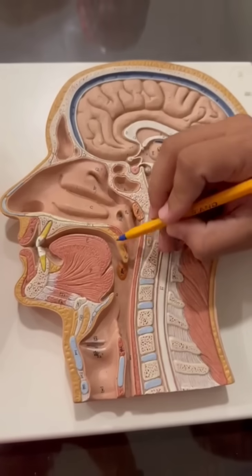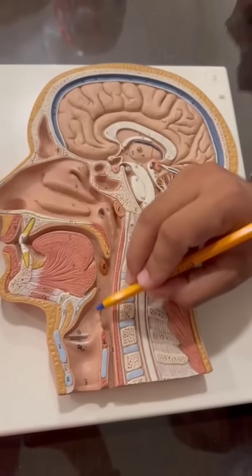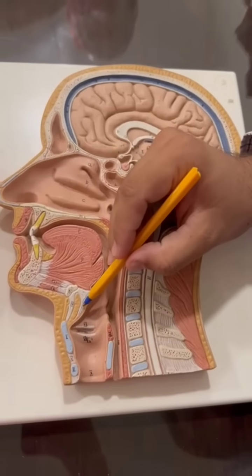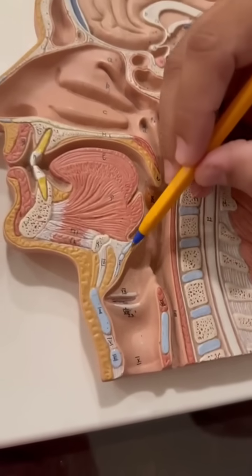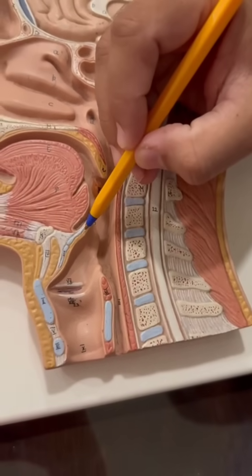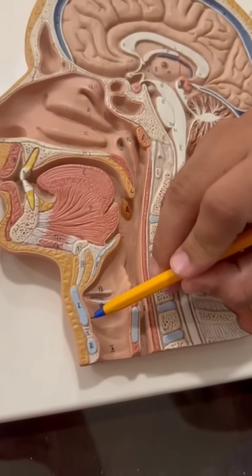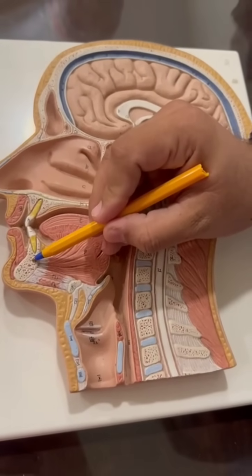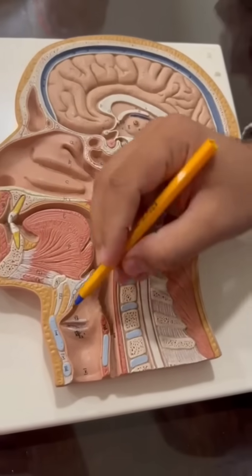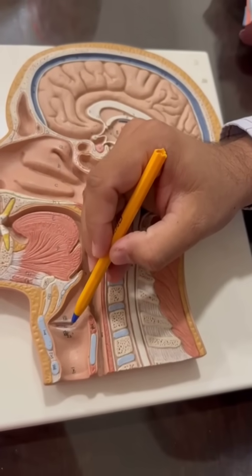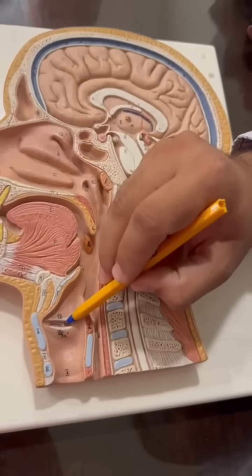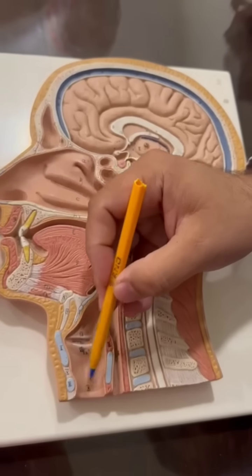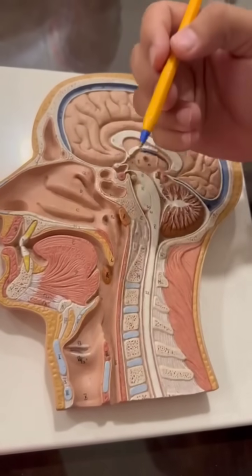This portion is known as the oropharynx, and this is the laryngopharynx. This is the laryngeal inlet. This blue leaf-like structure is the epiglottis. This is the thyroid cartilage, the cricoid cartilage, the hyoid bone, and the mandible. And this is the false vocal cord, the true vocal cord, and the ventricle. And this is the larynx, the inside of the larynx.